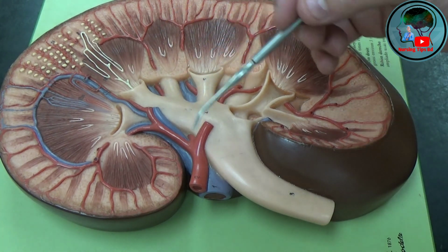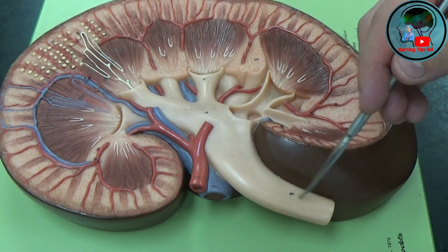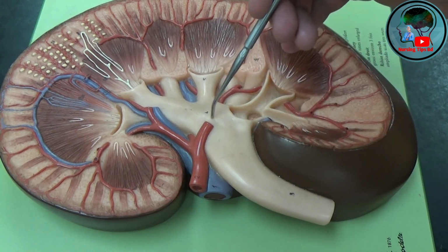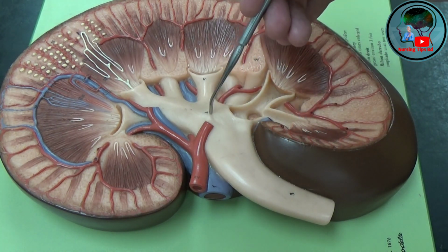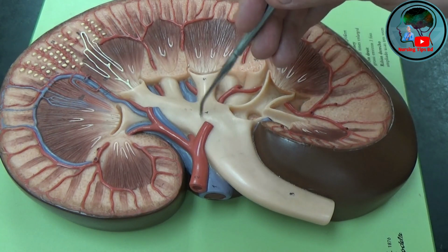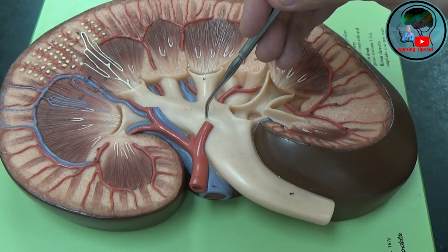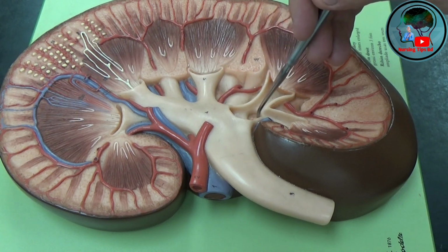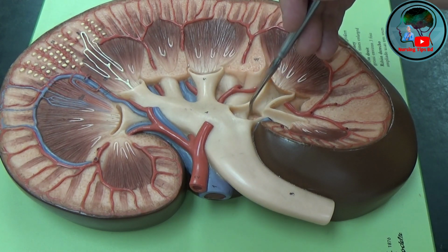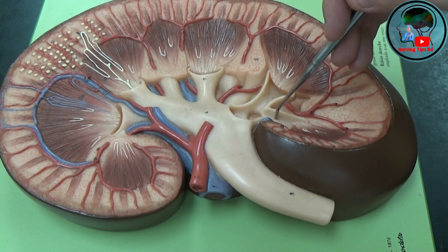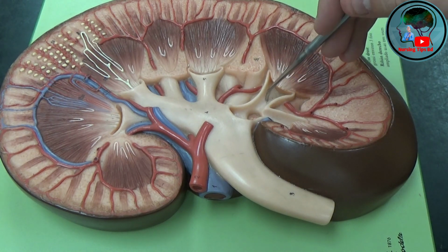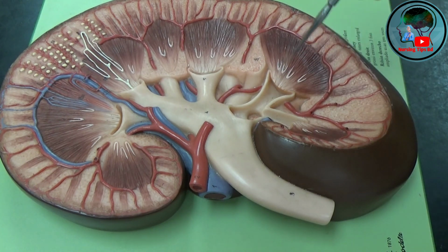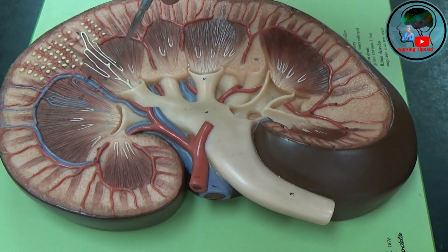Okay, so coming back over here, we've got our ureter. Where it enters into the kidney, or more like where it leaves the kidney, you've got the renal pelvis. The renal pelvis has branches that come off of it. Right here will be our major calyx, which branches to these smaller versions here, which are the minor calyces, and those connect directly to our renal pyramids.